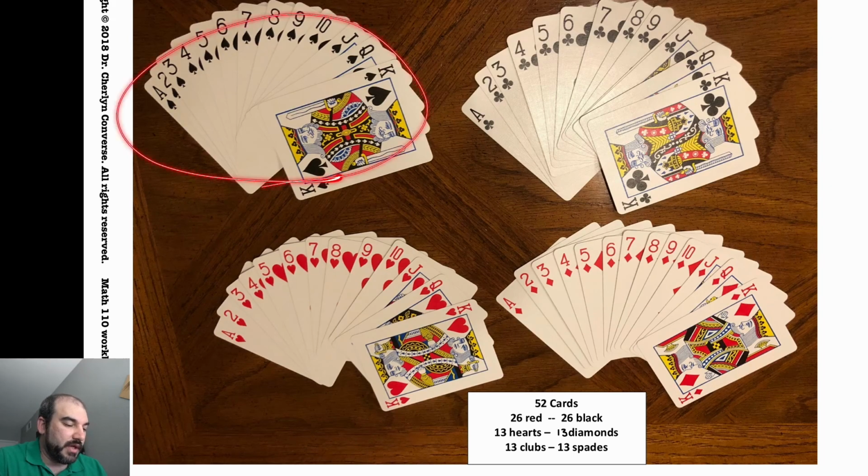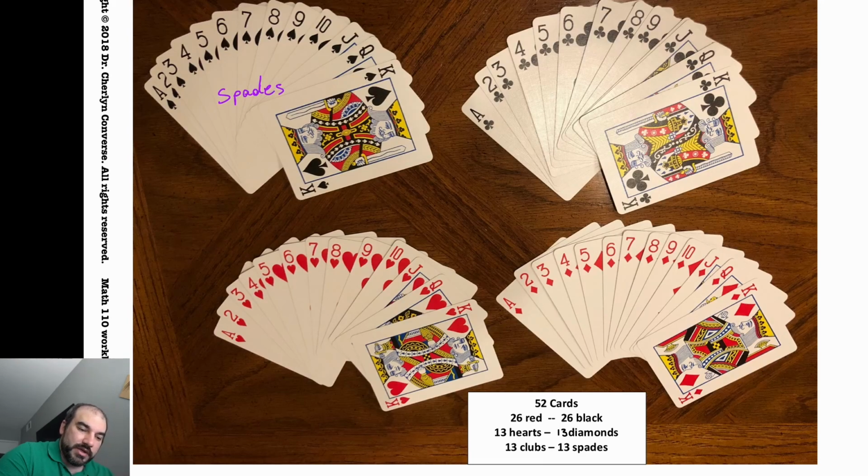The first group here, those are the spades. So if you want to make note on here with a colored pen or something, these are spades. These are the clubs. These are the hearts. And these are the diamonds. If you look at the fanned out cards, there are 13 individual cards in each of these suits.